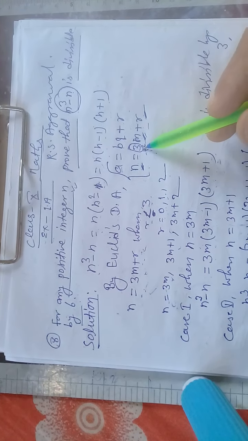n = 3m + r, where the value of r is less than 3. It means r is equal to 0, or r is equal to 1, or r is equal to 2. When we put r = 0, we get n = 3m. When we put r = 1, we get n = 3m + 1. When we substitute r = 2, we get n = 3m + 2.